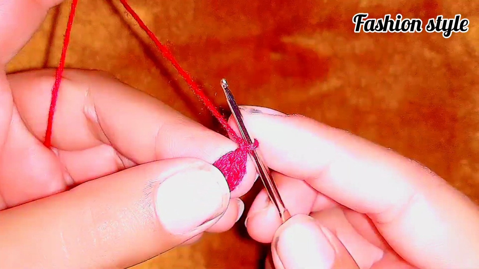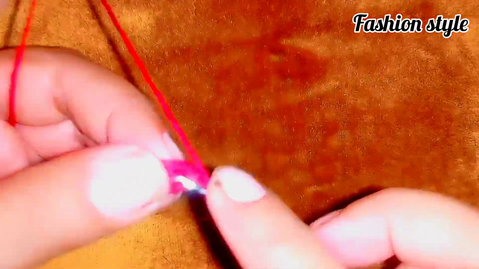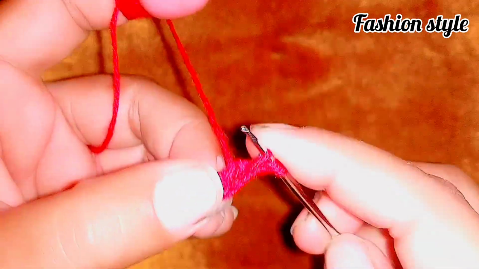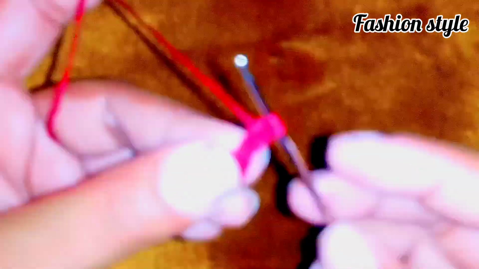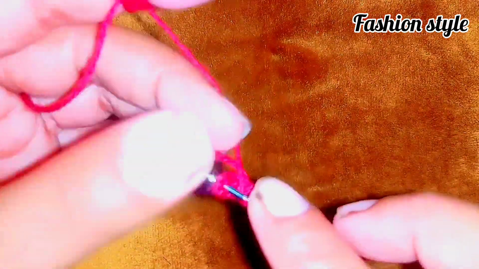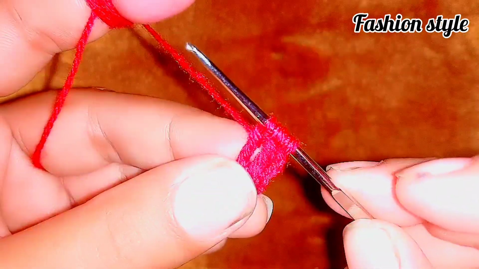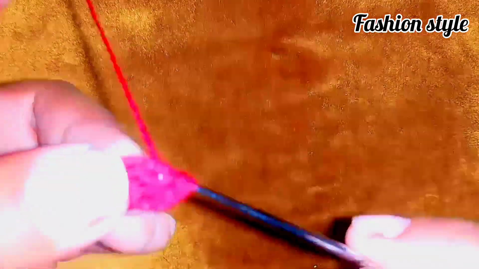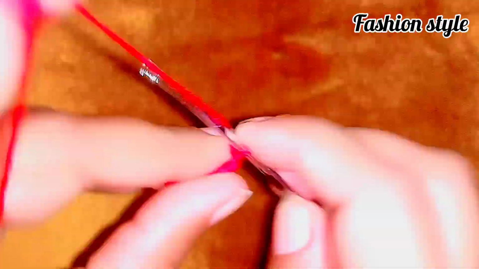Now, before we move into the actual tutorial, I want you to remember one simple thing. Don't worry about making it perfect on your first try. Crochet is a skill. The more you practice, the better your hands become at controlling the yarn, the hook, the tension, and the stitches. So if your first flower doesn't look exactly like mine, don't give up. Try it again. If your leaf looks slightly different, that's okay. If your stitches are a little loose or tight, you can improve them with practice. The most important thing is to enjoy the process. And remember, every beautiful crochet piece starts with a simple stitch. So be patient with yourself.